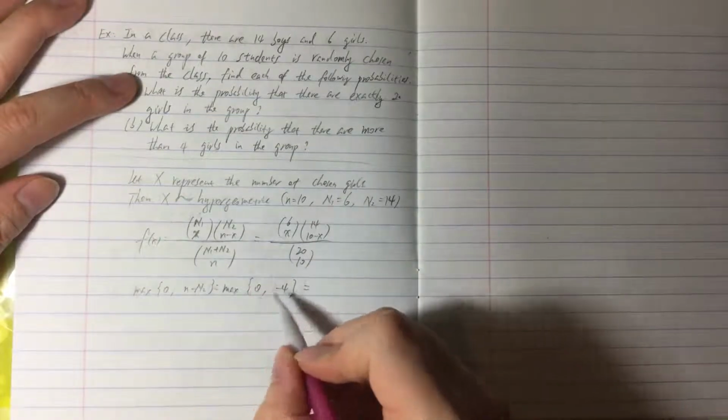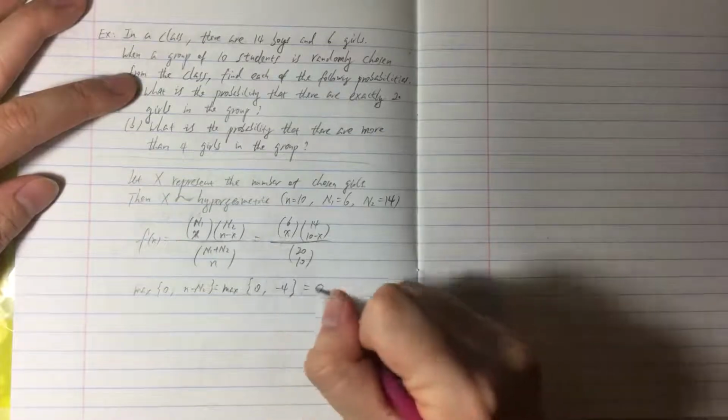Then we choose the maximum number. For 0 and negative 4, the maximum is 0.